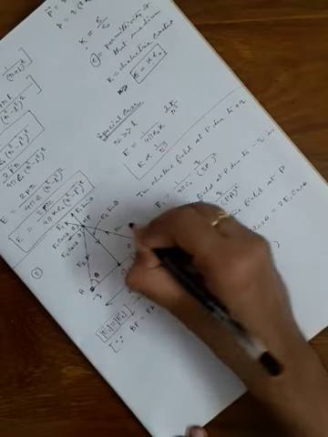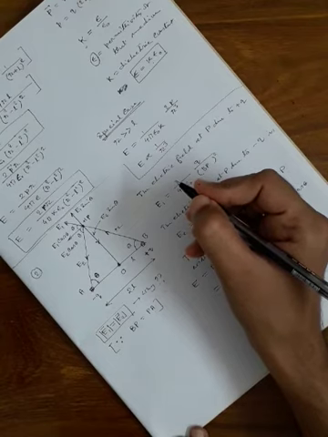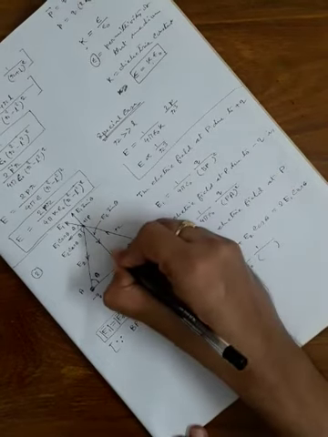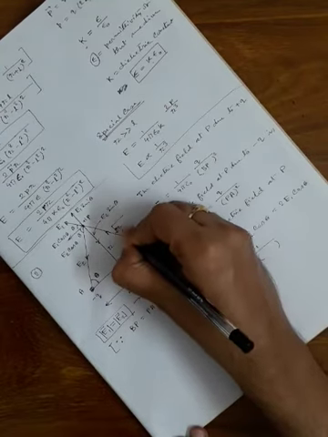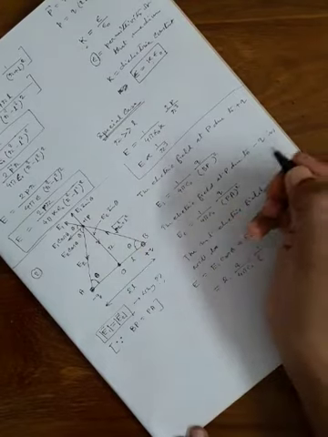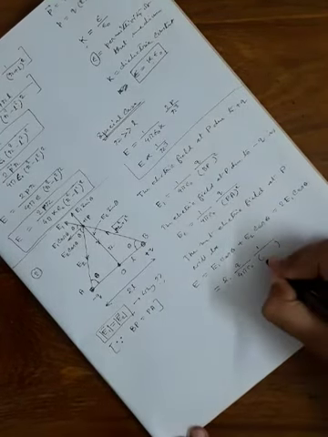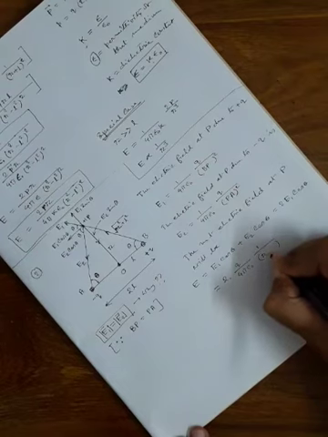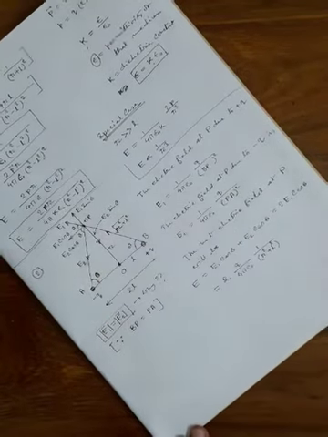This is R. Therefore this length will be the square root of R square plus L square.